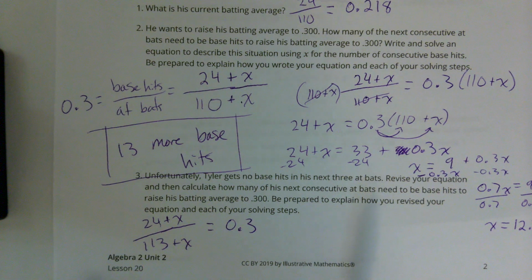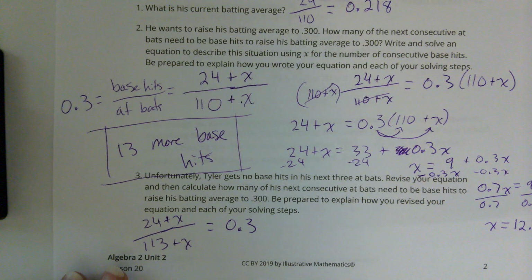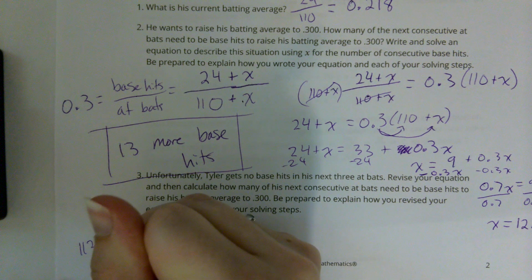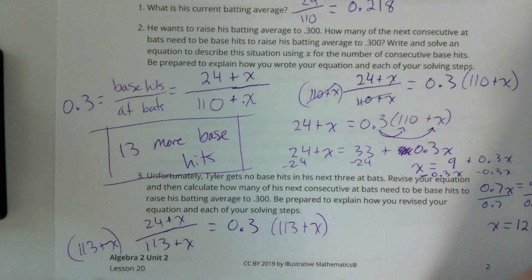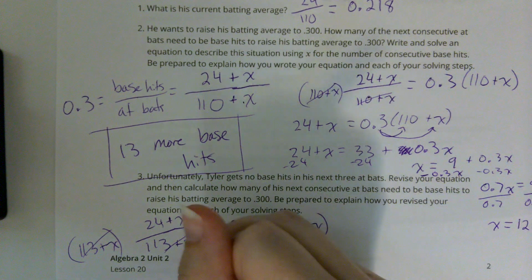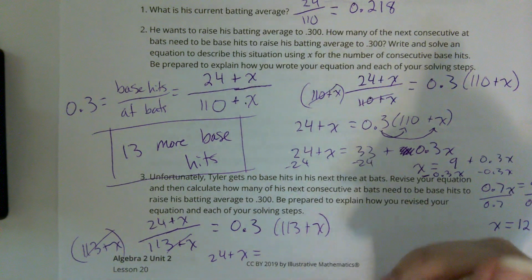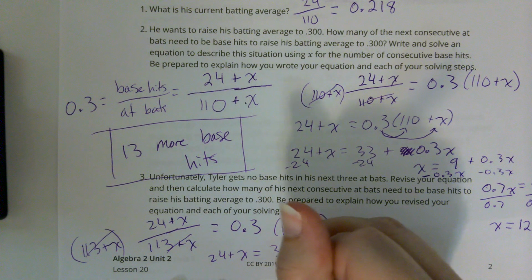Okay, so hopefully you've paused and tried to get the answer on your own. So let's go through what the answer should be. So if you multiply by 113 plus x on both sides, then it cancels out over here. We'll have 24 plus x equals, let's see what 0.3 times 113 is. 33.9.